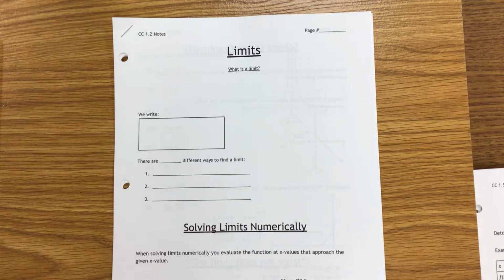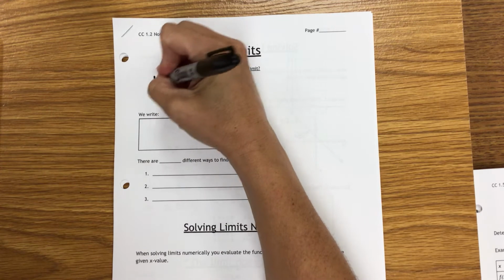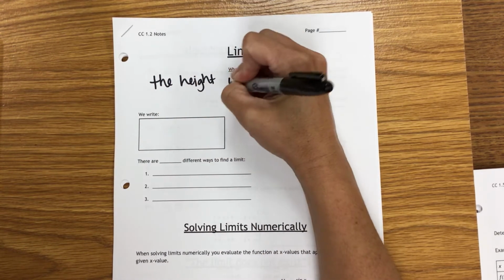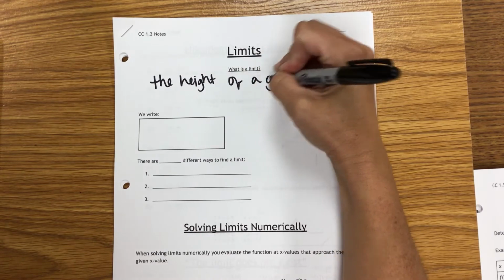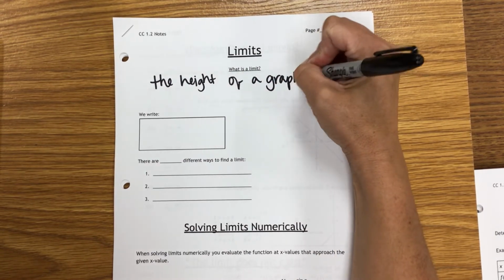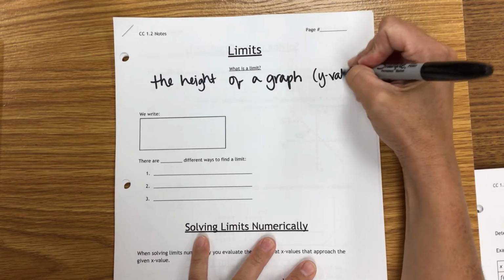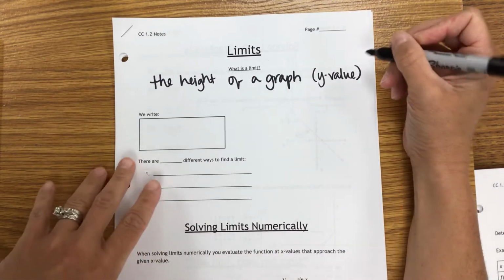So first, what is a limit? A limit is the height of a graph. So the height of a graph is the y value. Just put that in parentheses.